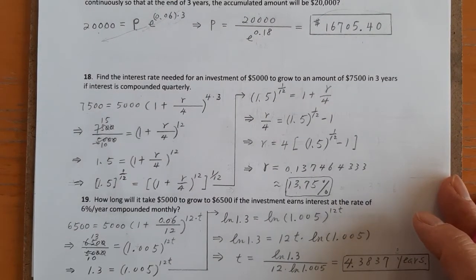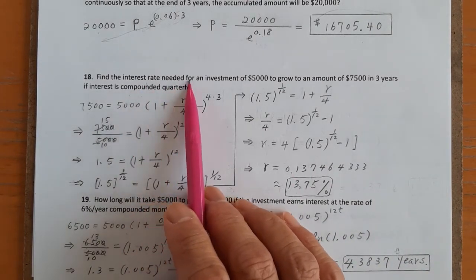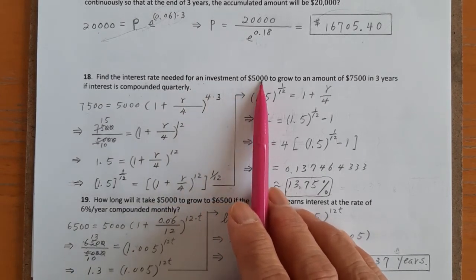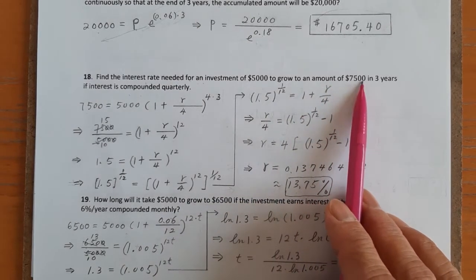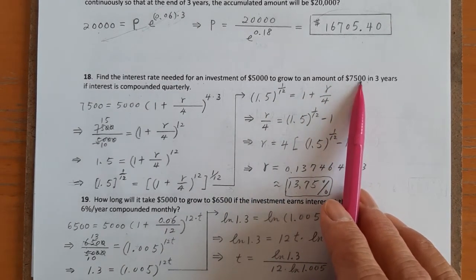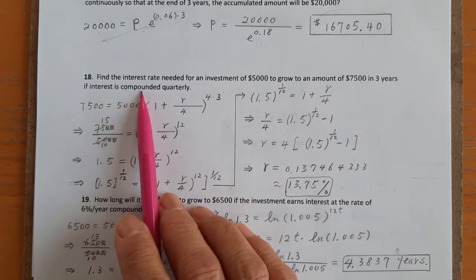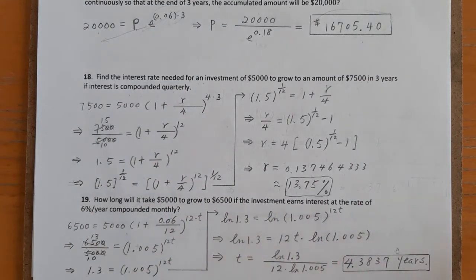Next one. Find the interest rate needed for an investment of $5,000 to grow to an amount of $7,500 in 3 years, if interest is compounded quarterly. So this is looking for R, the interest rate.